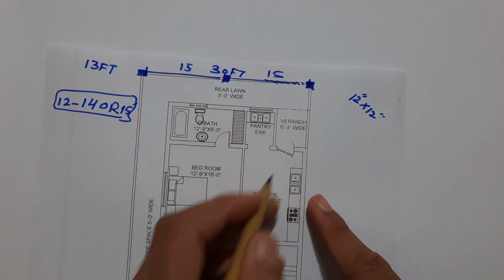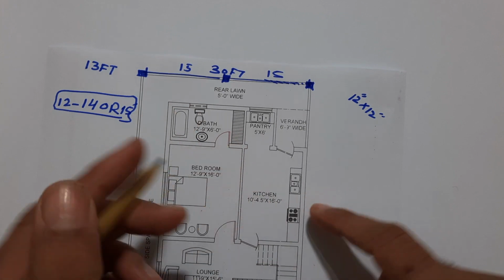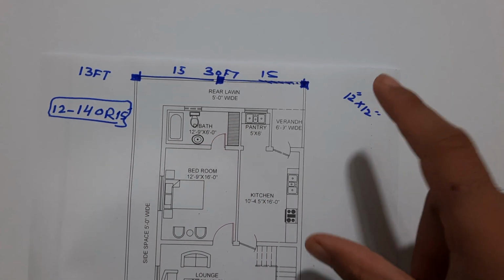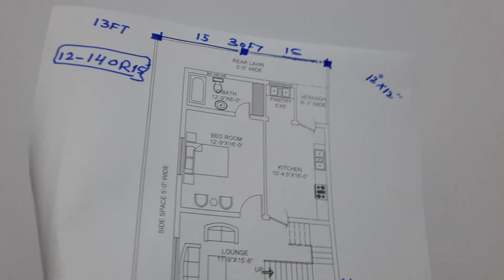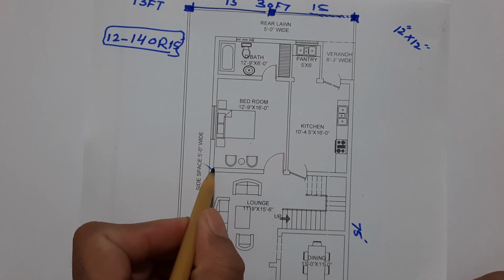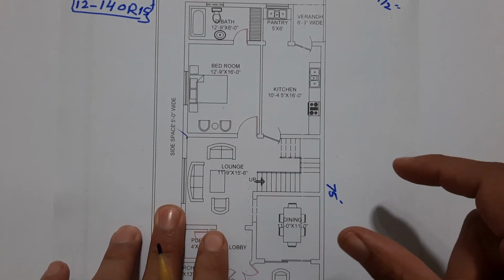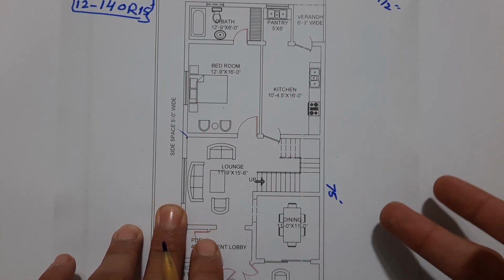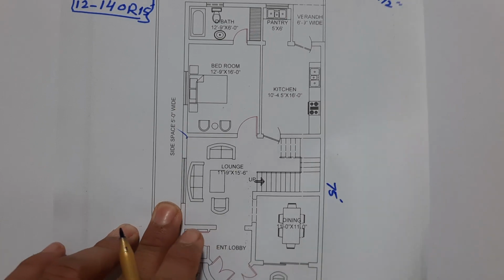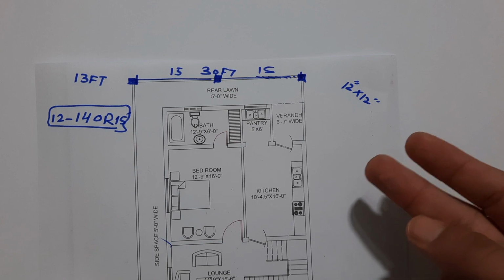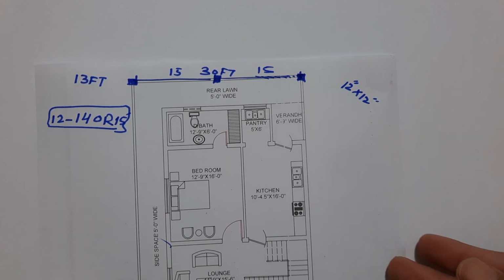Next guys, you can see here this is the residential building planning. Where is the best place to fix the position of the column? Where we have the junction, as you can see guys, this is the junction, this is the junction. The junction is the better place to fix the column position, okay? But up to 12 to 14 feet, we can place the column.